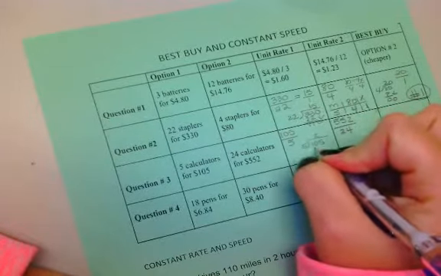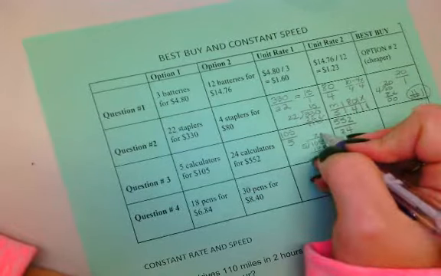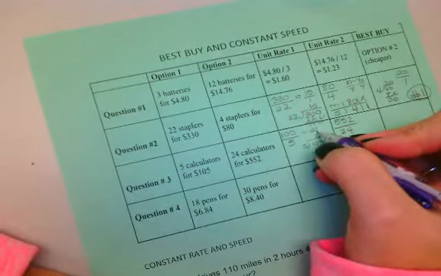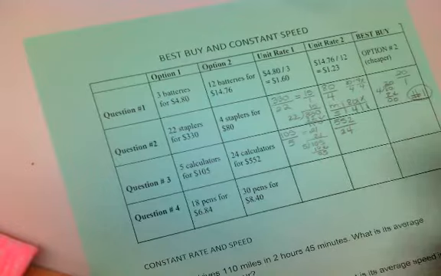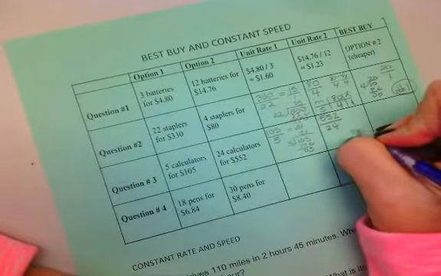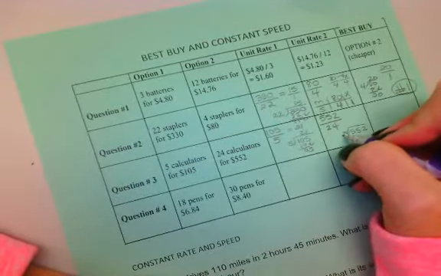5 goes into 10 2 times, which makes 0. Bring our 5 down. 5 goes into 5 1 time. So this one would be $21 for one calculator. Okay, because remember, it's 21 over 1. All right. Here, do the same thing. Top in, bottom out. Okay.